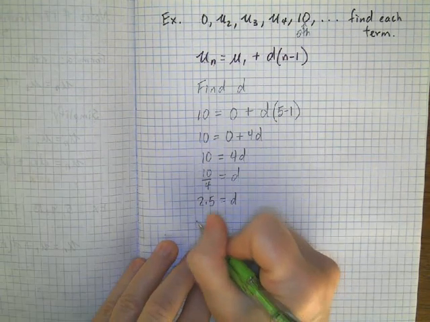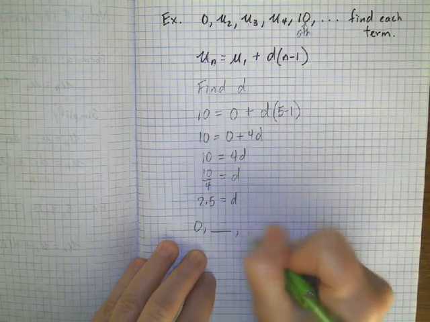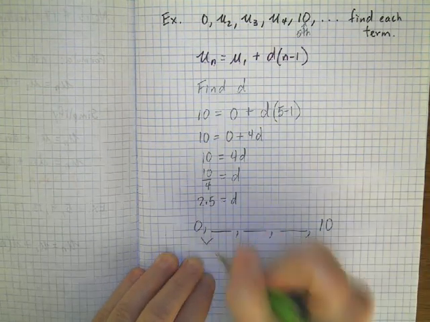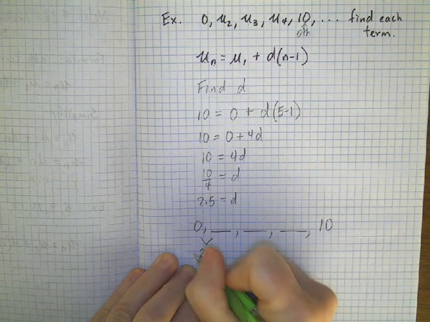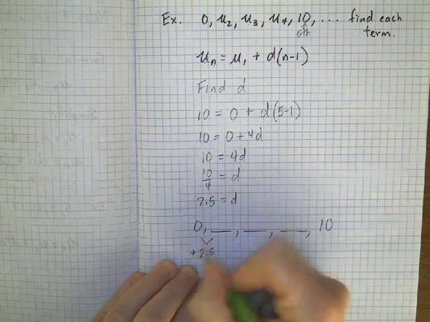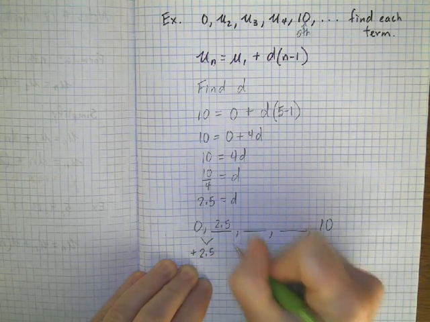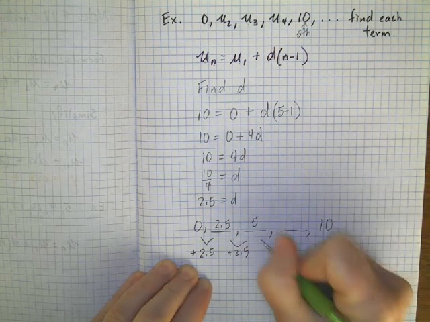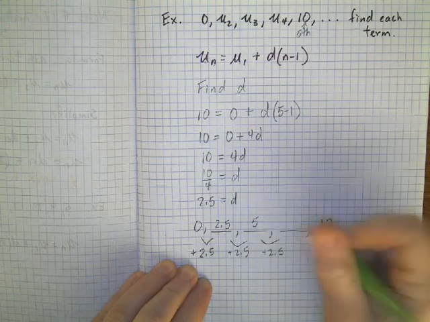Okay, so I have 0, and I know I've got to fill in these 3. So I know my common difference is 2.5, so I'm going to add 2.5. So 0 plus 2.5 is 2.5. Add another 2.5. 2.5 plus 2.5 is 5. Add another 2.5. I get 7.5.